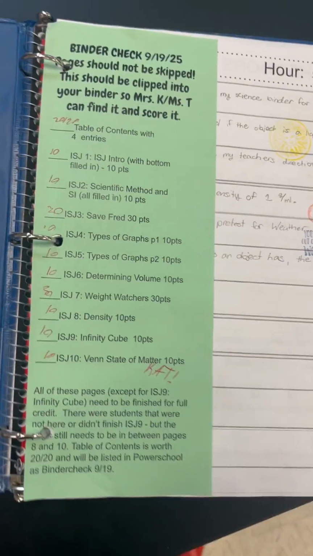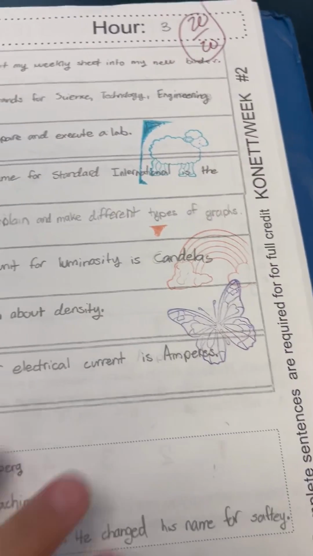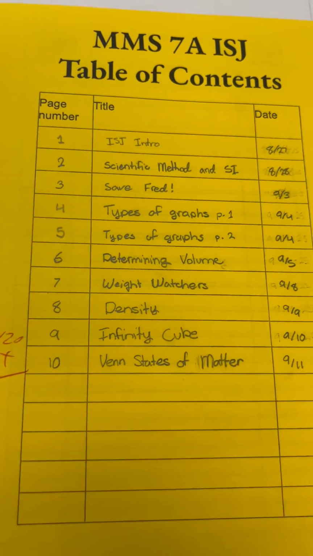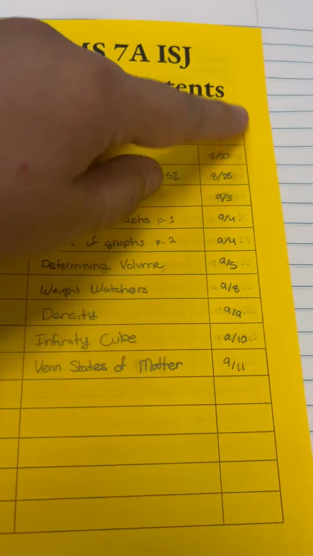So I'm going to actually grab a student journal who gave me permission to share theirs because theirs is in a beautiful, perfect working order. Table of contents. So here's the binder check. And Miss Todd already binder checked it, so she actually got full credit on this student. So we'll start with the table of content. We've got 10 pages with the titles and the dates.